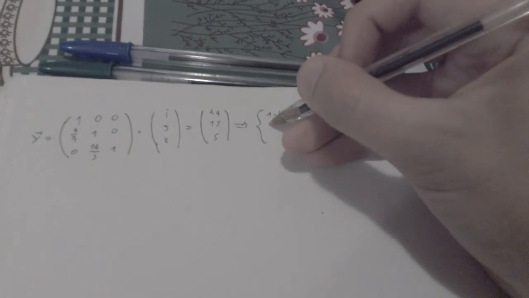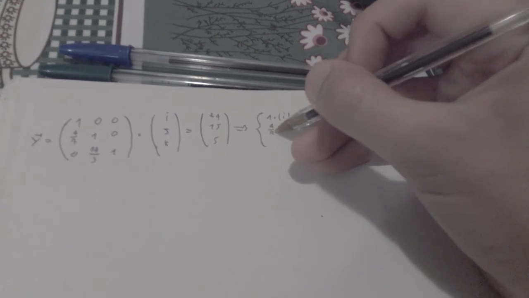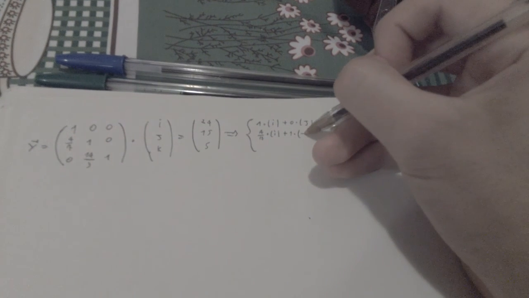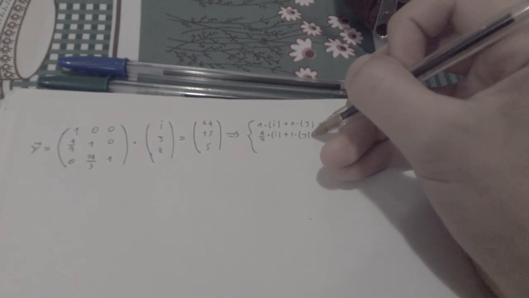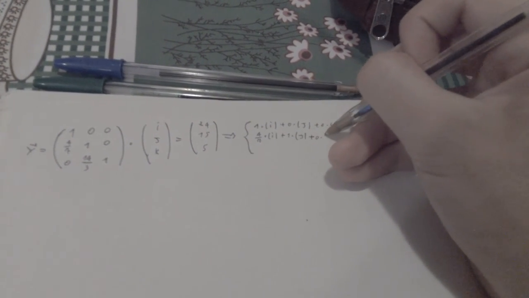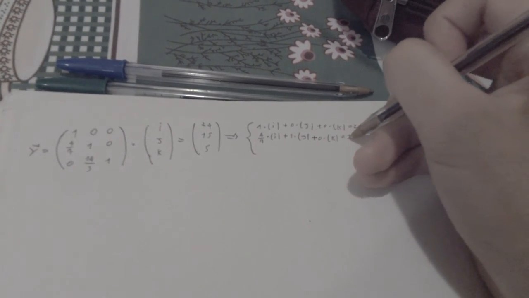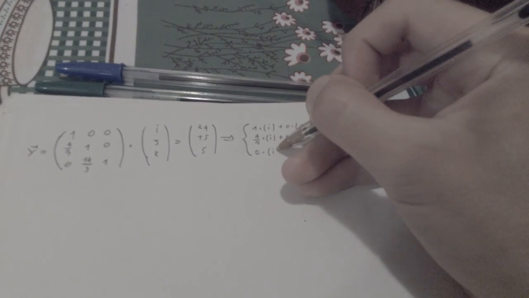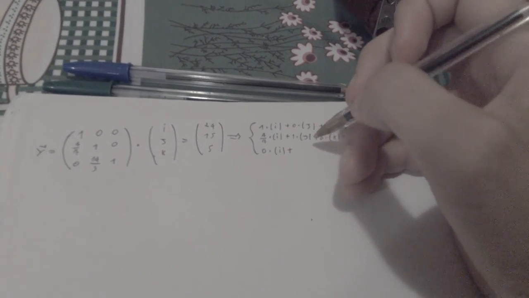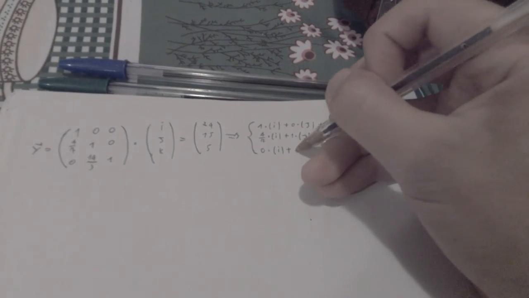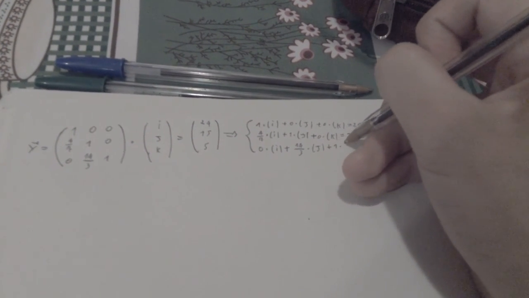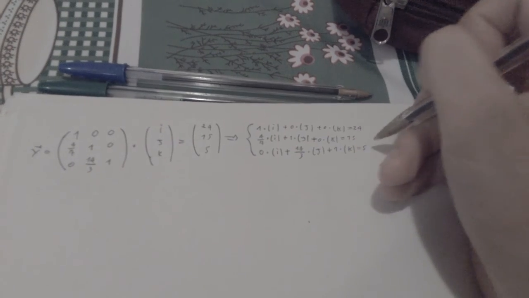And then we're going to have 4 over 7 times i plus 1 times j plus 0 times k equals 15. And I'm gonna have 0 times i plus 14 over 3 times j plus 1 times k equals 5.